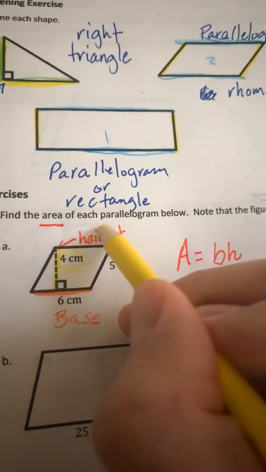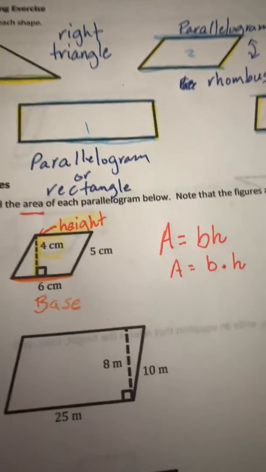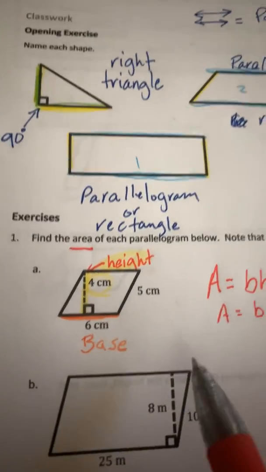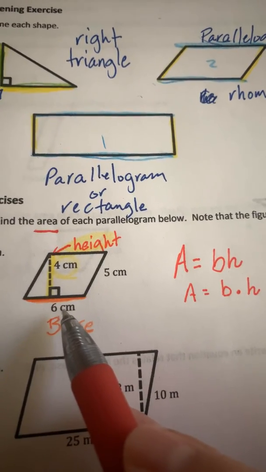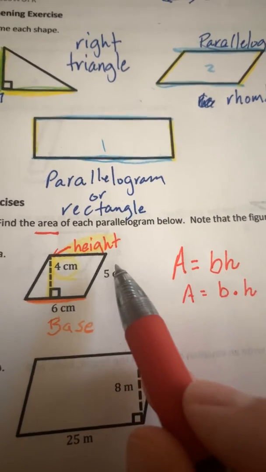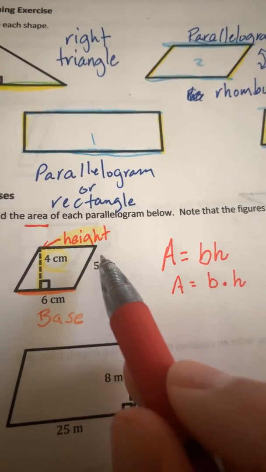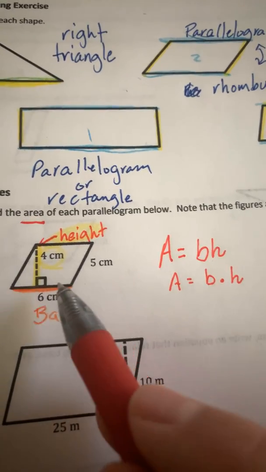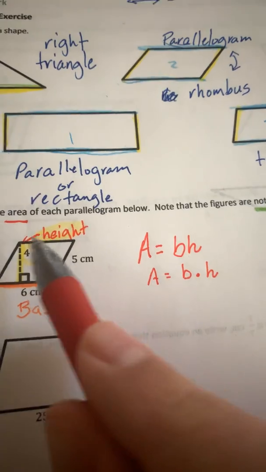They're tied together. So your base, which is in orange for this parallelogram, is 6 centimeters, and your height is going to be 4. This one right here we don't need to focus on for today. This is more towards the future. Because it's the area, we have to do base times height.